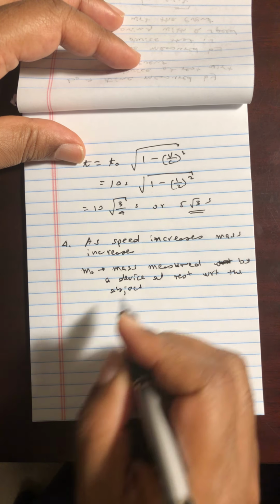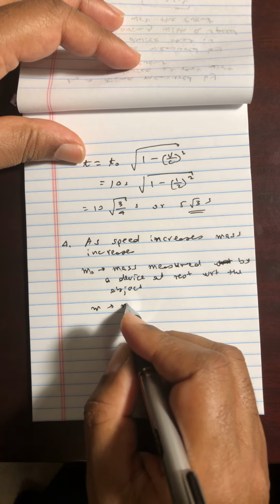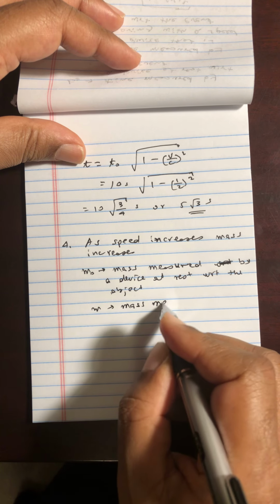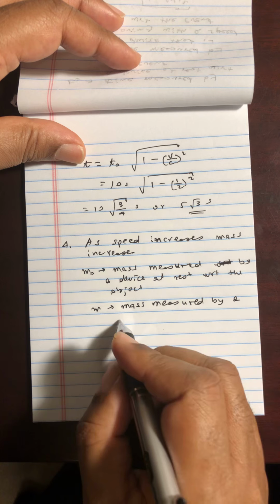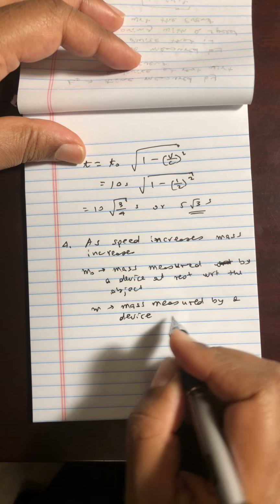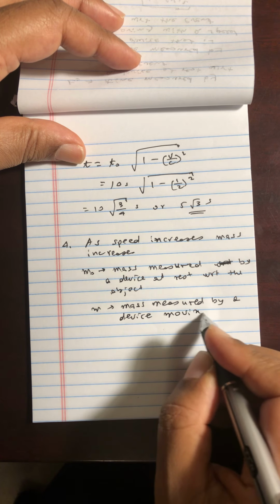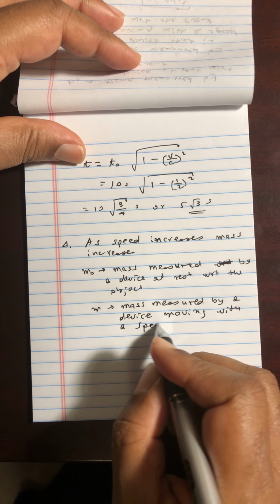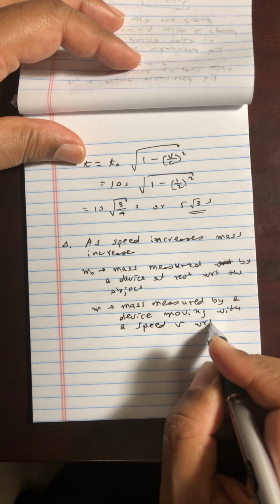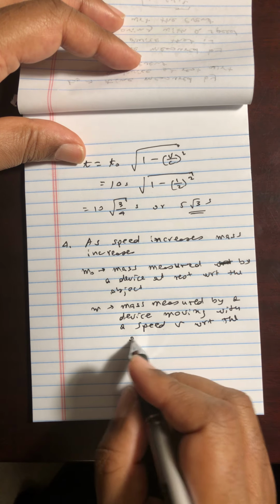Okay, and let's say m is the mass measured by a device moving with a speed v with respect to the object.